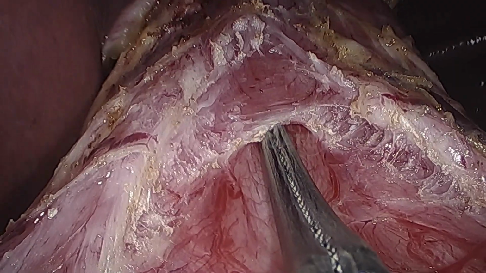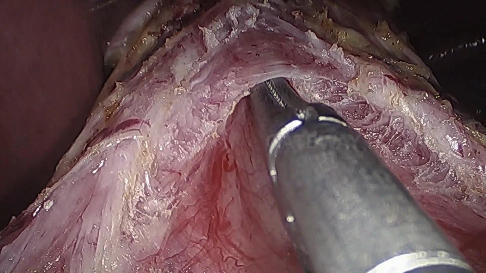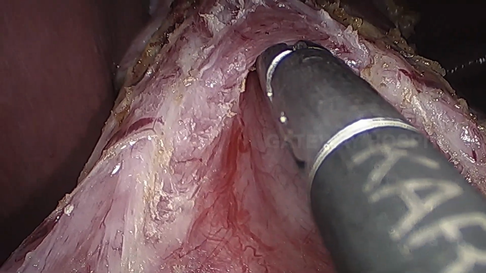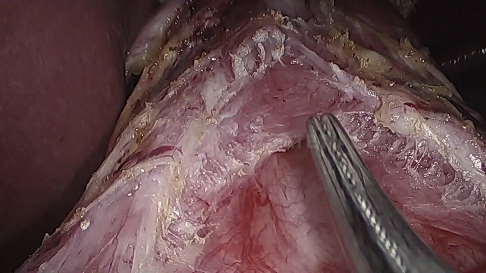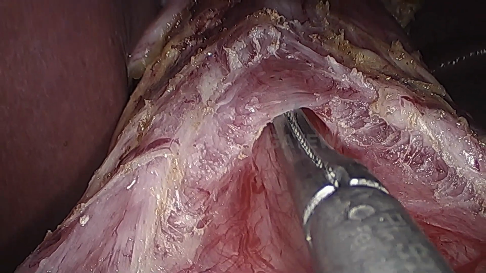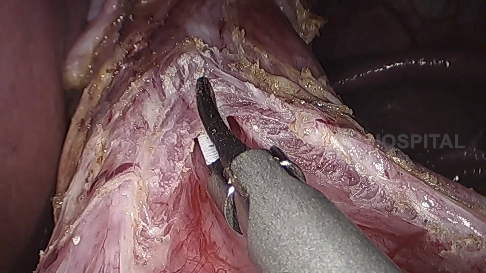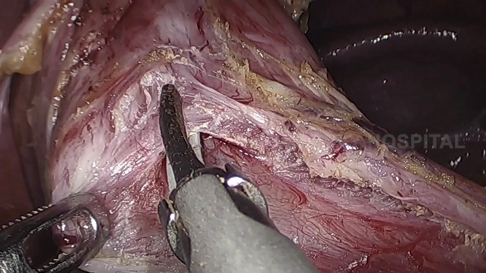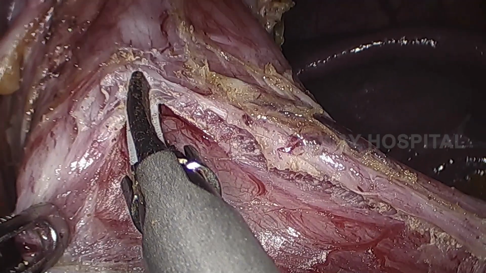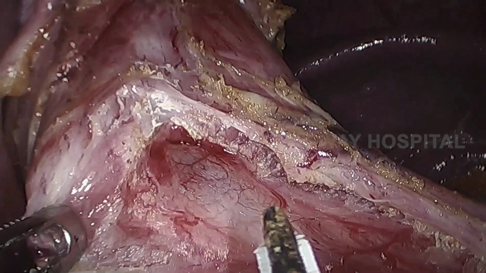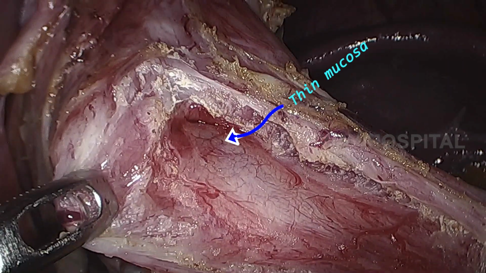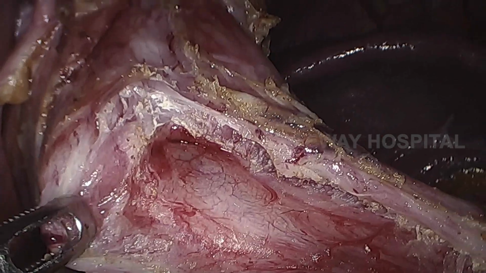Normally in esophagus which is not grossly dilated, once we take the harmonic shear, we will be able to complete the entire myotomy without changing this instrument. But here this is a very grossly dilated esophagus. You can appreciate the very thin mucosa.